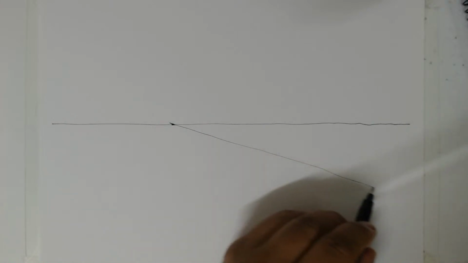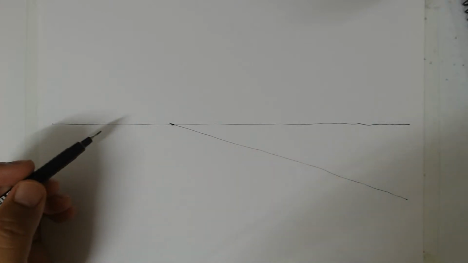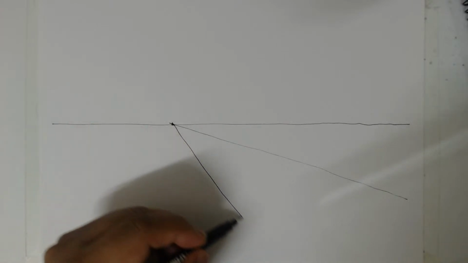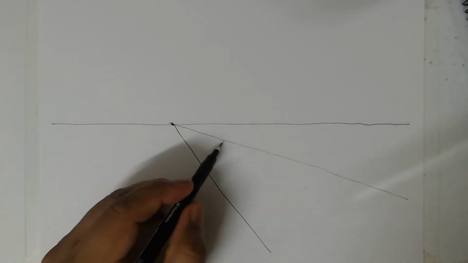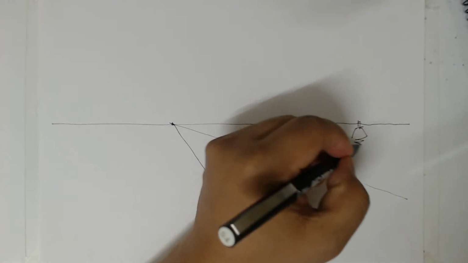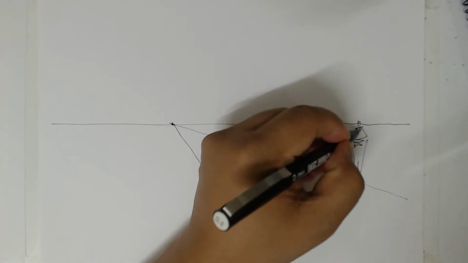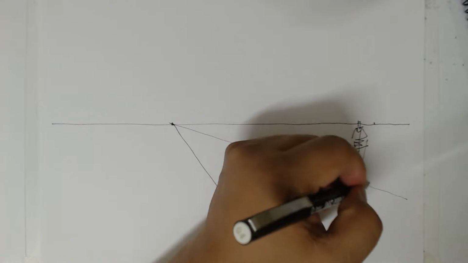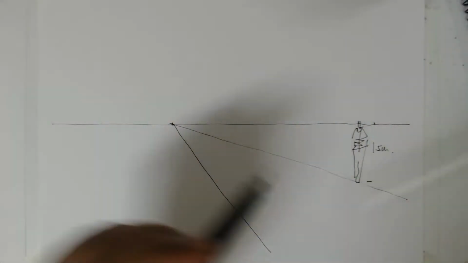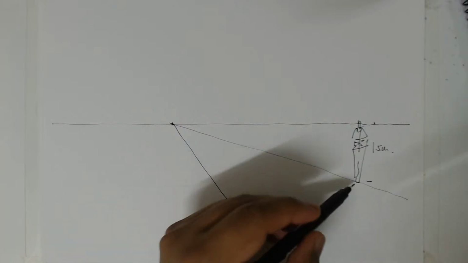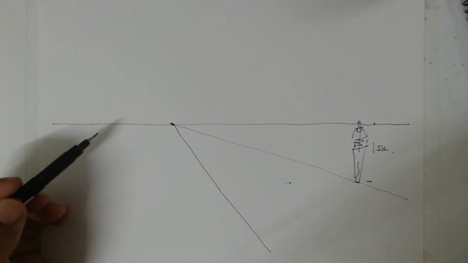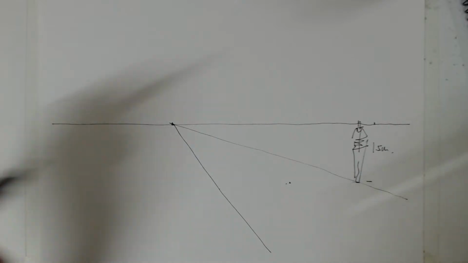You just draw a single line there to show the pathway. So that is the pathway for that street. Assuming that this is a human figure with a height of 1.5 meter, from here to here is 1.5 meter. So that means the width of the pathway is 1.5. Somewhere the pathway will be at 3 meter width.